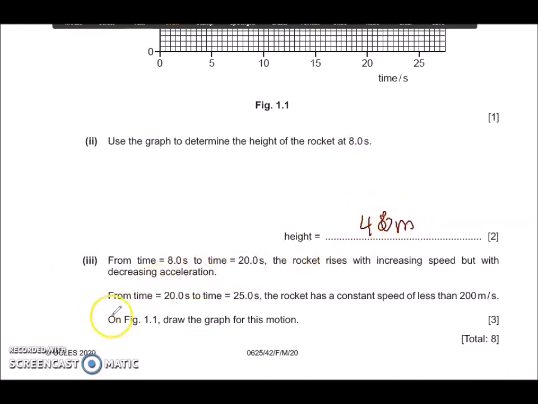Now we are going to the last question for number 1. From time 8 seconds to 20 seconds, the rocket rises with increasing speed but with a decreasing acceleration. From 20 to 25, the rocket has a constant speed of less than 200 meters per second. So draw the graph for this motion.